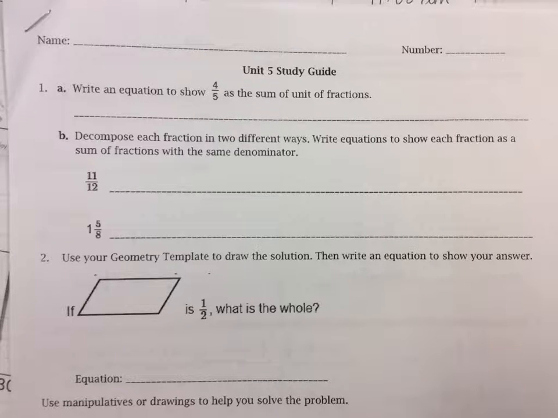So let's get started. Number 1 is asking you to write an equation to show 4/5 as a sum of the unit of fractions. So think way back to the beginning of this entire unit when we needed to figure out how to decompose our fractions, make them smaller so that when we add them up together we get that total sum there. So one example, and you can have a couple different examples, might be 2/5 plus 2/5 equals 4/5. There are lots of options.